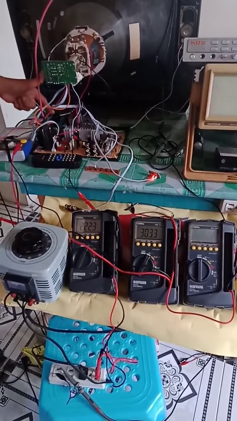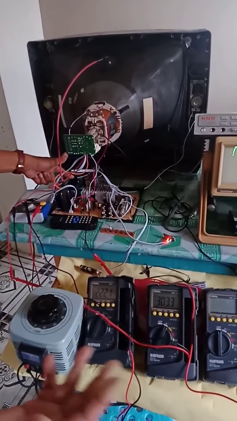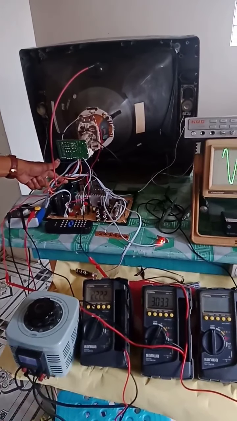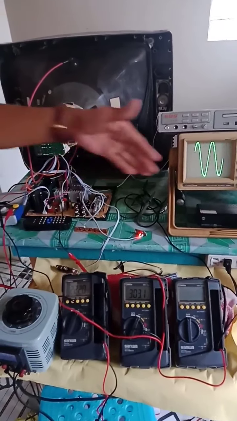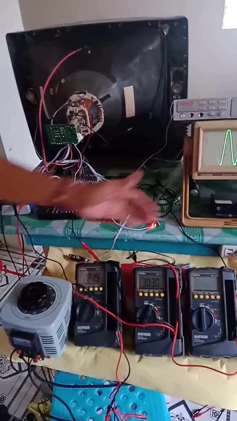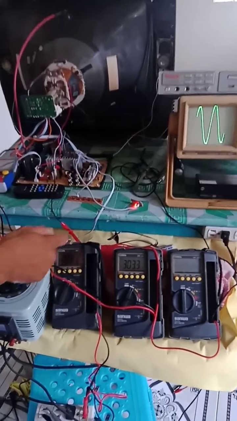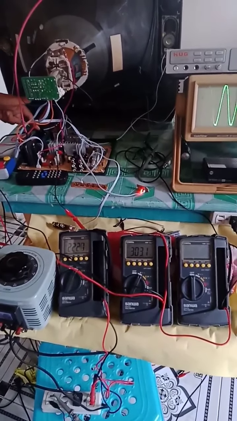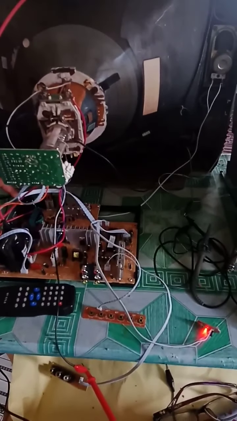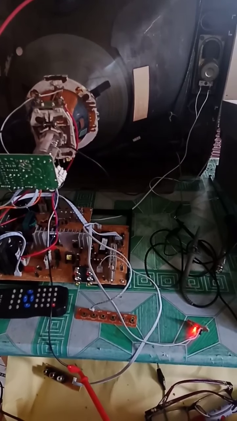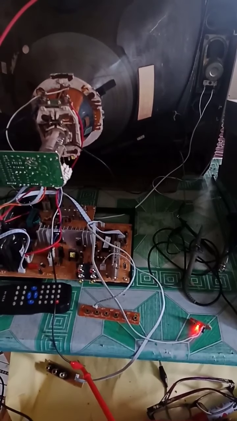Meaning this capacitor stores the voltage up to the peak value of the amplitude. What is measured by the voltmeter from the outlet is only 220, but after rectification by these diodes, this capacitor stores voltage up to the maximum level, which is 303.